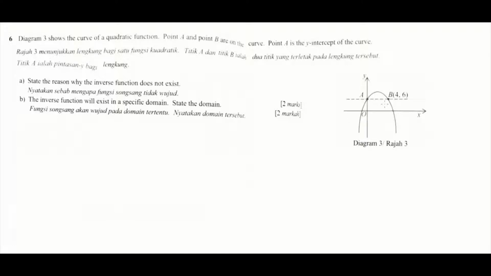We know that one of the ways to represent a function is through a graph. The x-axis represents the domain, and the y-axis represents the codomain, and the part where the images exist is called the range. So we want to find out why the inverse function does not exist.